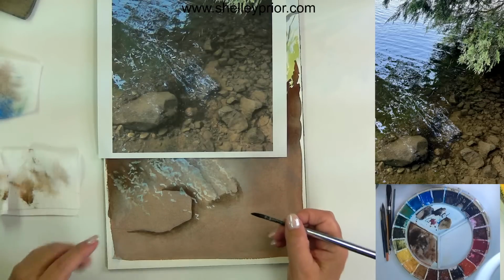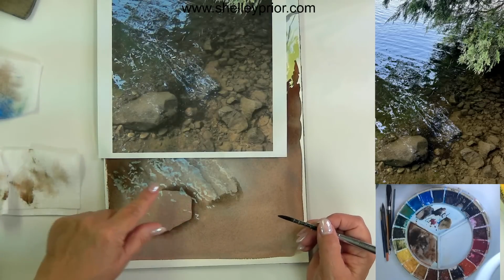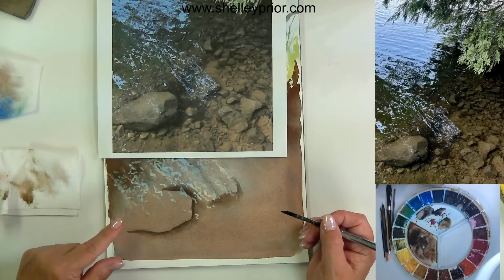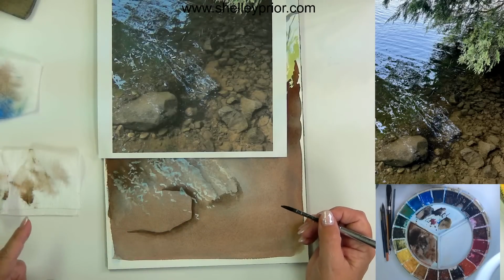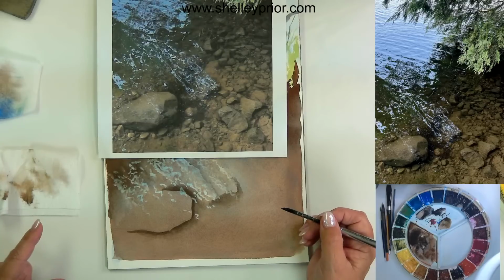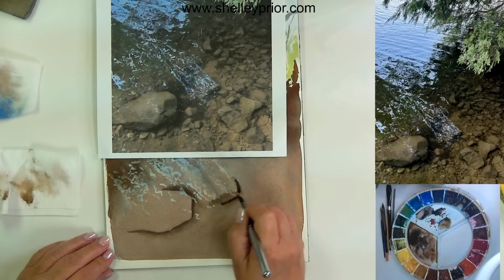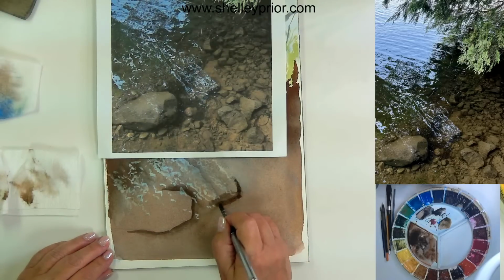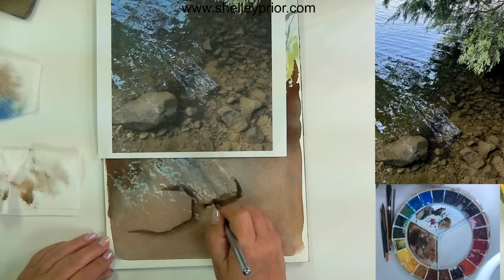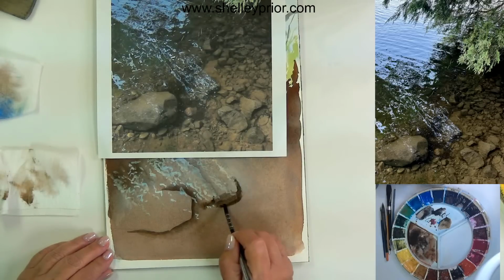The one thing you'll notice I have not done is I did not go all the way around the rock. If you go all the way around the rocks, you're going to end up with rocks that look like they're outlined, like a cartoon. So keep that in mind. You want to not outline everything. You can just hint at some of the shadows of these rocks.